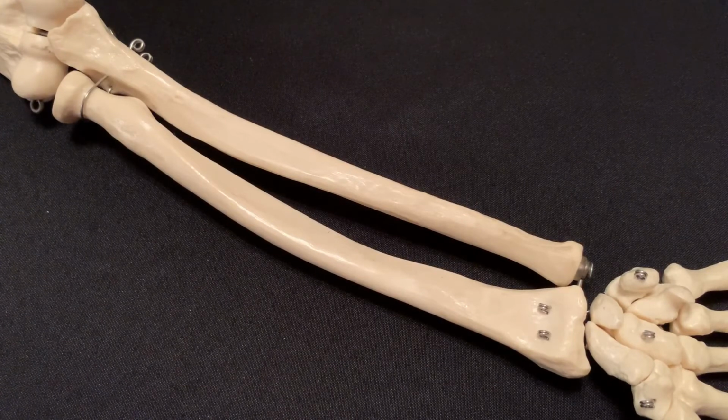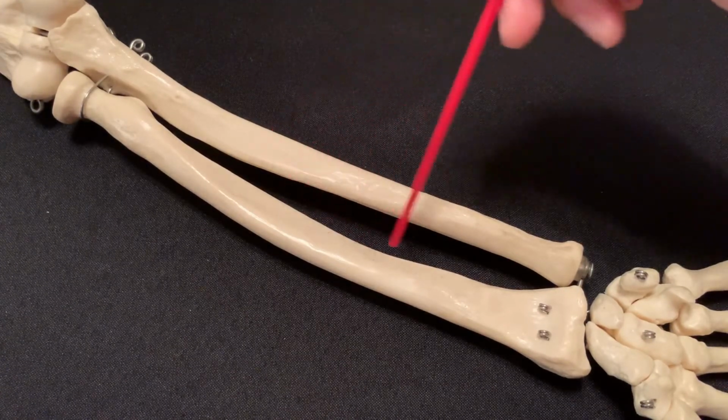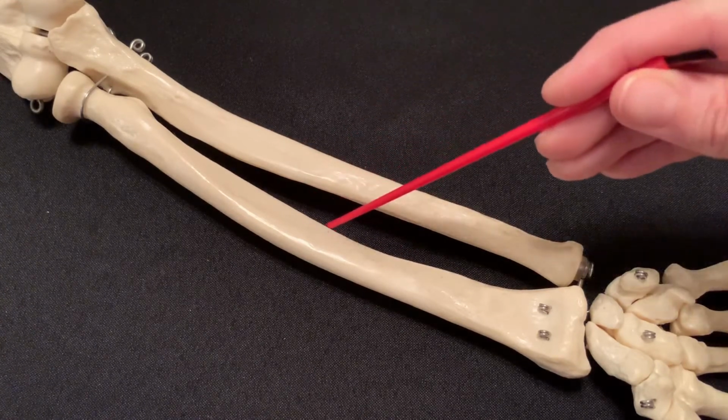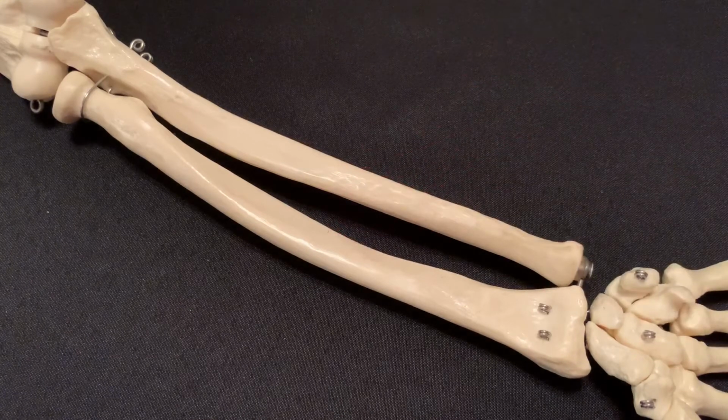Again, seeing the same pattern in the upper limb as the lower limb, we also have a middle radioulnar joint that occurs between these two bones. They both have interosseous borders to them with an interosseous membrane in between, and this forms the middle radioulnar joint, which is a fibrous syndesmosis. Again, exactly what we saw in the lower limb.